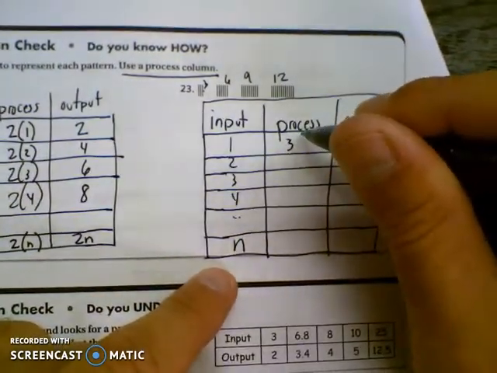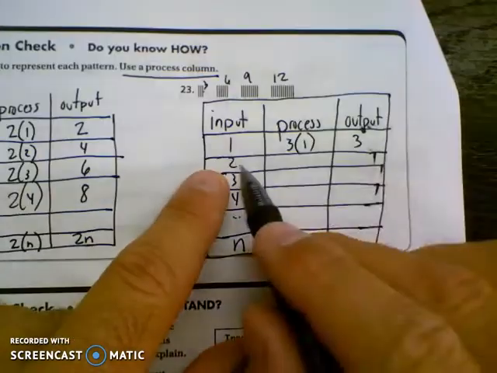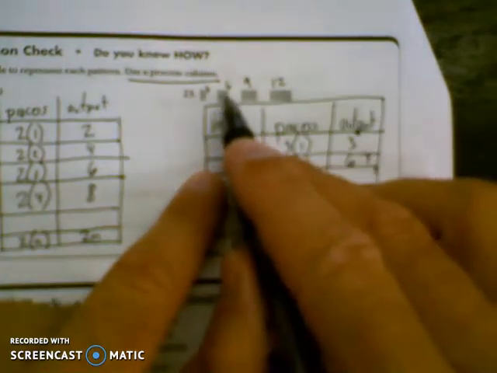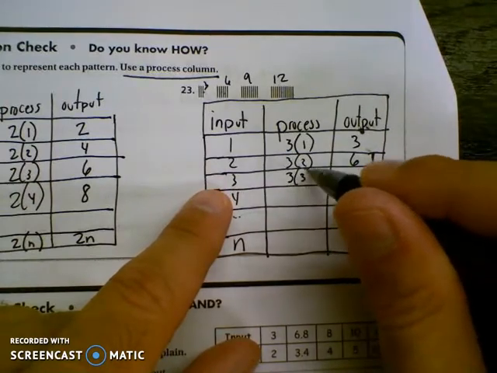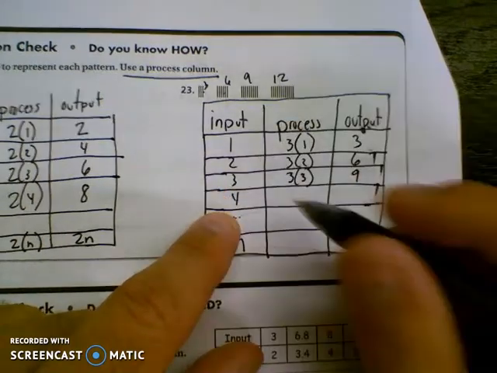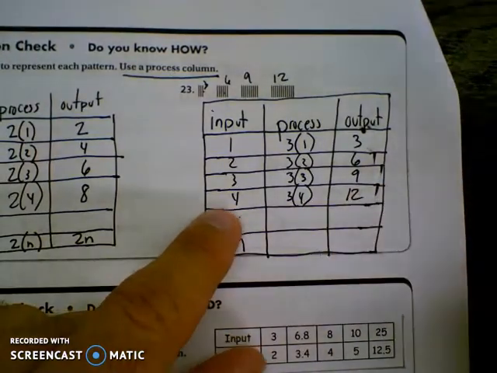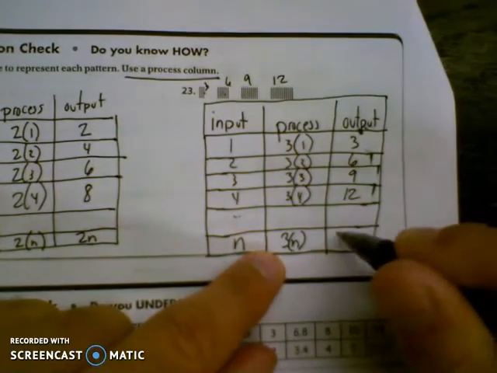So it's 3 multiplied by the first number equals the output of 3. 2 times 3 is 6. So you can see you have 6. 3 times 3, and you get 9. There's 9. 4 times 3 is 12, right? So the process is 3 times n, or 3n.